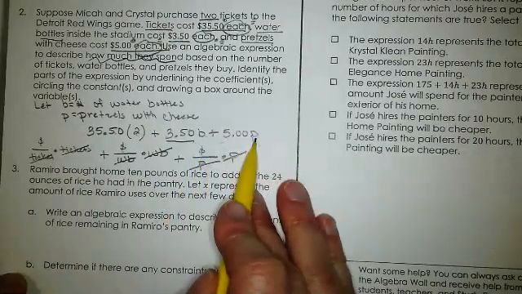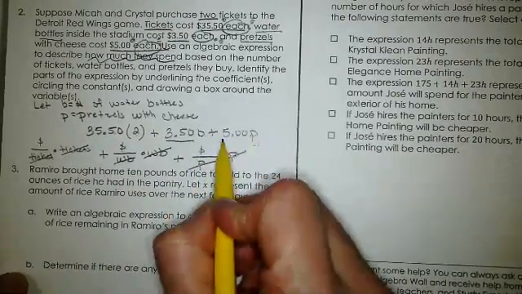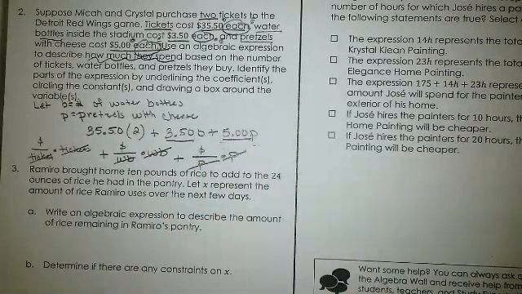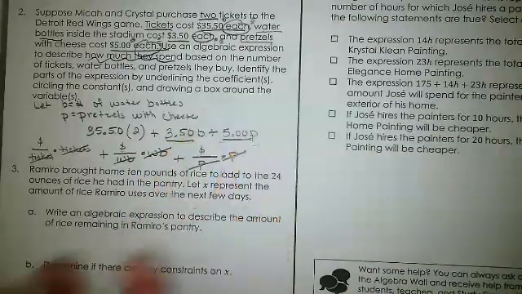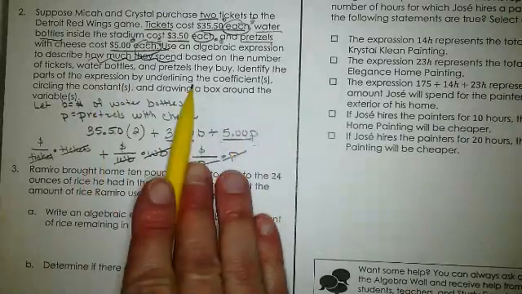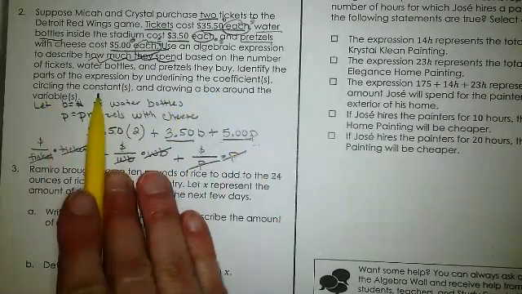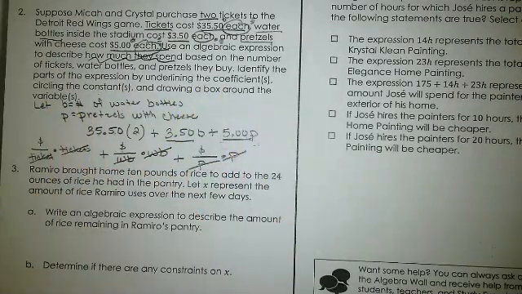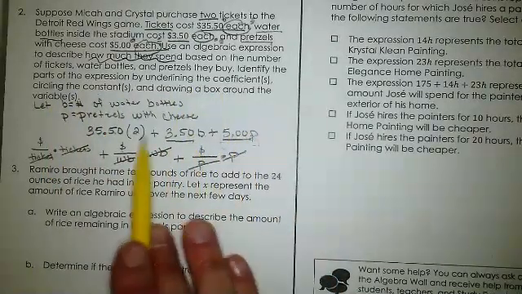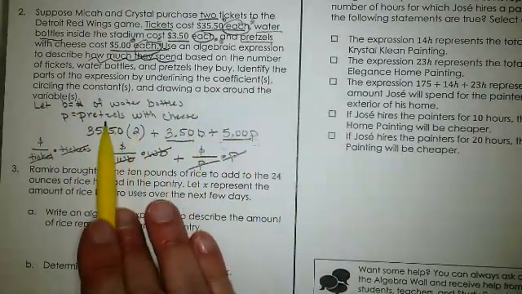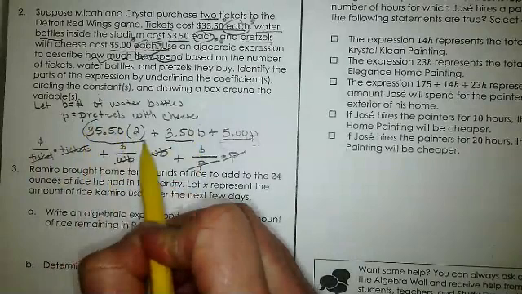Oh, another variable, and it's multiplied by 5, so coefficient. So my coefficients are the 350 and the 5. Circle the constants. Constants are terms that do not have variables. So this term had a variable. This term has a variable. This term has no variables, just numbers. So that's a constant.